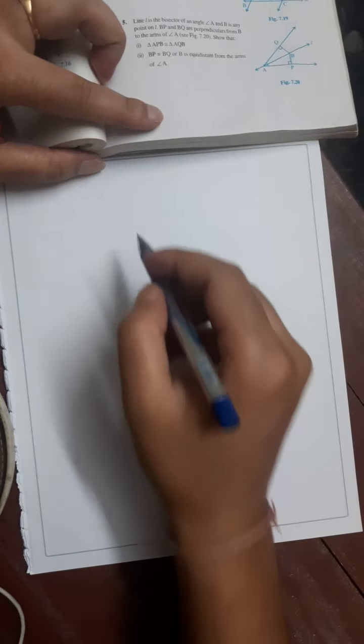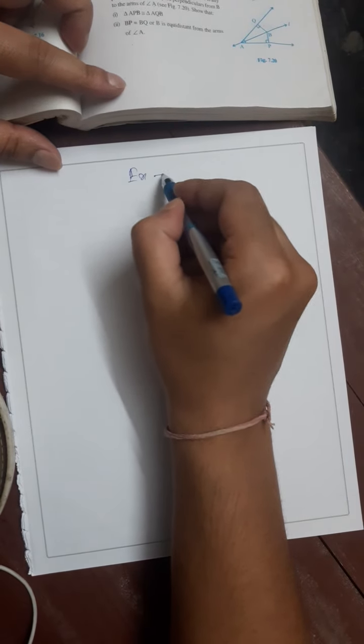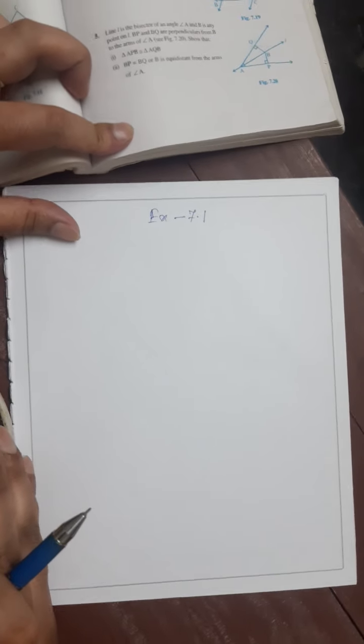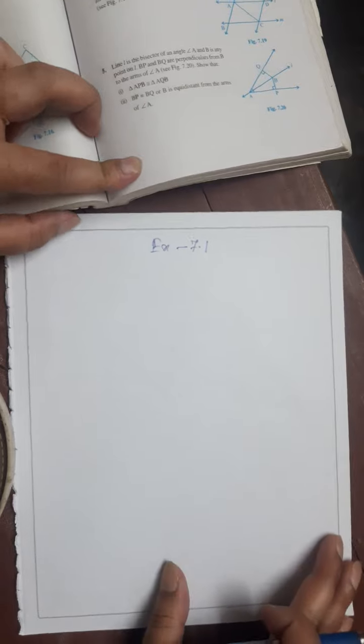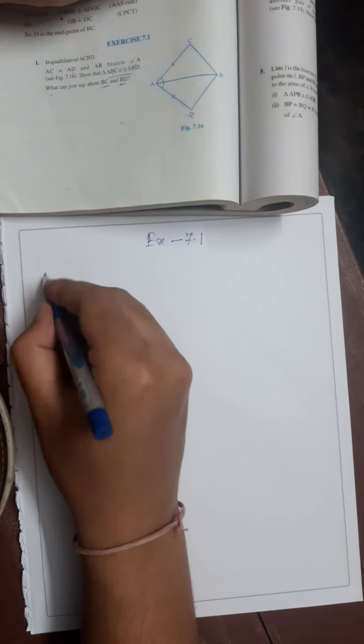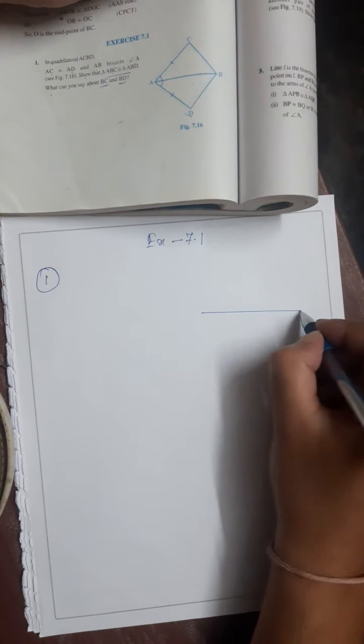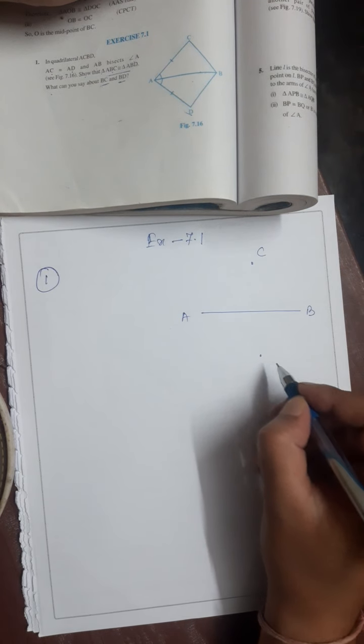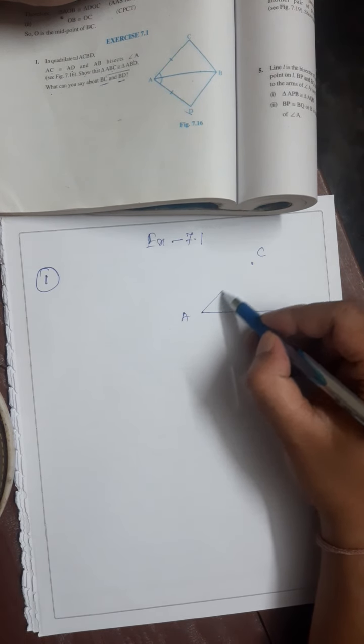We'll start with exercise 7.1. Here you can see, in the first question, see the diagram. A line is there, AB, C is a point, and D is a point below AB.